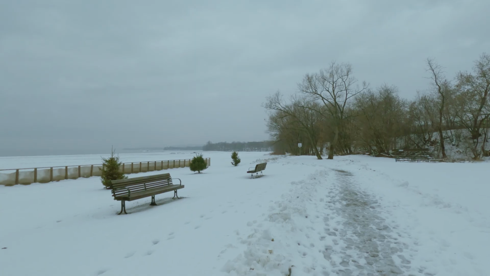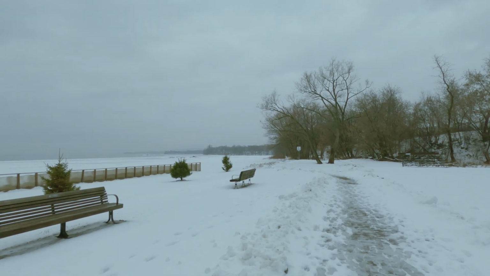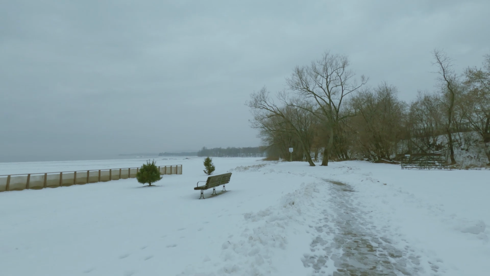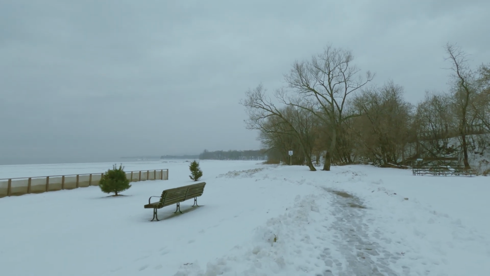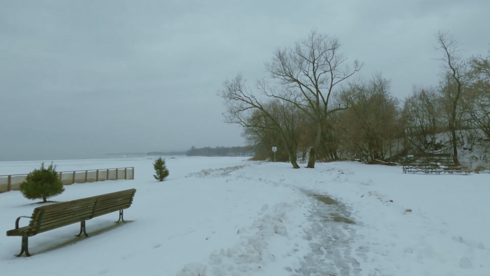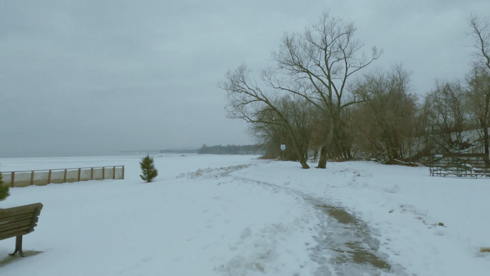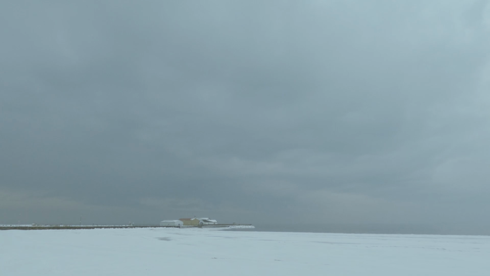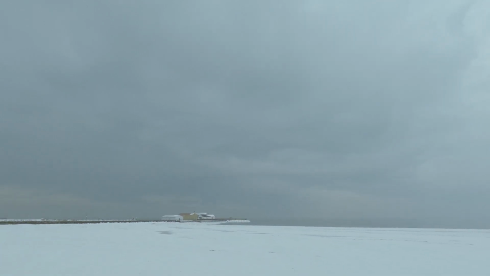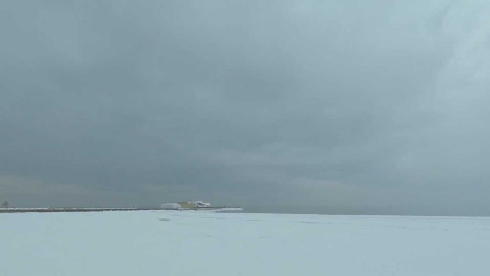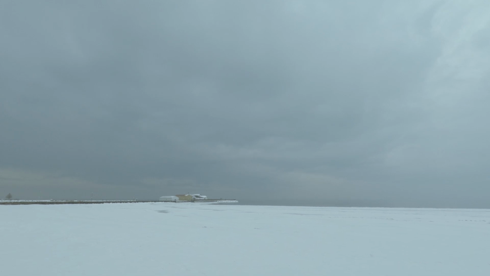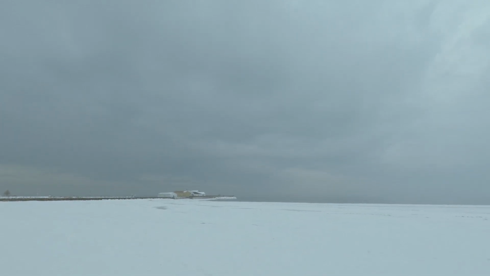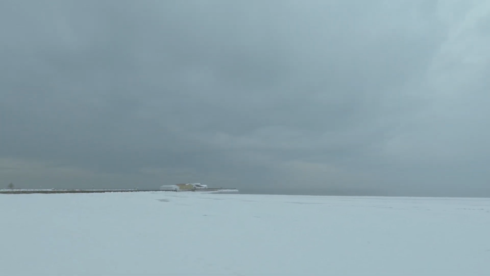Before the sun completely sets and it starts to get dark and even colder, I think I'm just going to nip along here because there are some rocks in the lake. Looking back to where I was earlier, I really like how those buildings are standing out from the darkening sky. The GoPro probably isn't really showing this, but I think that's worthy of a photo.